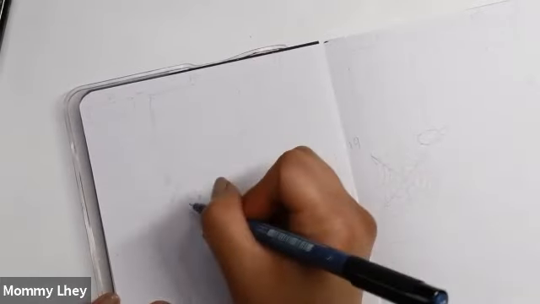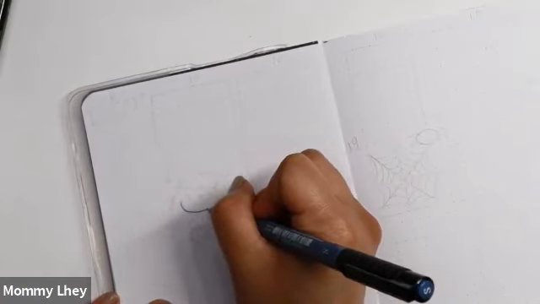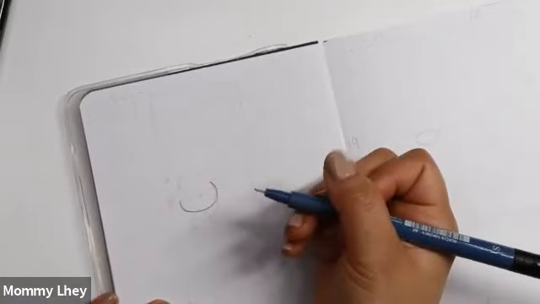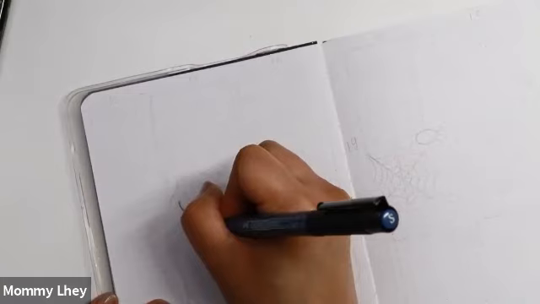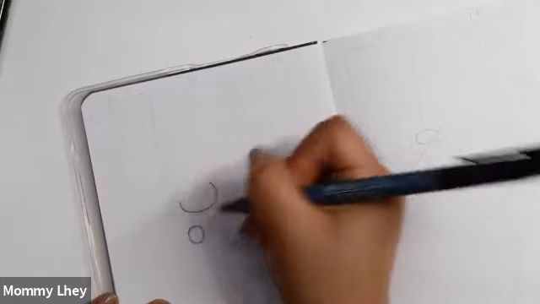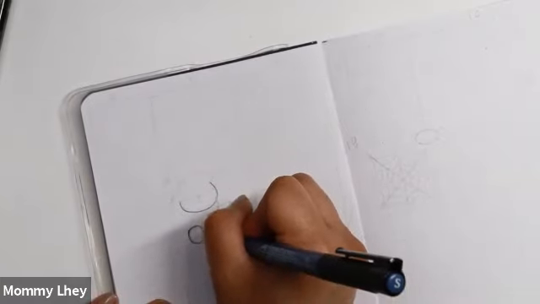So for our bear, we're going to do Pinkie's head. I already messed it up. Whoa! All right, and then I'm going to make Pinkie's feet first.